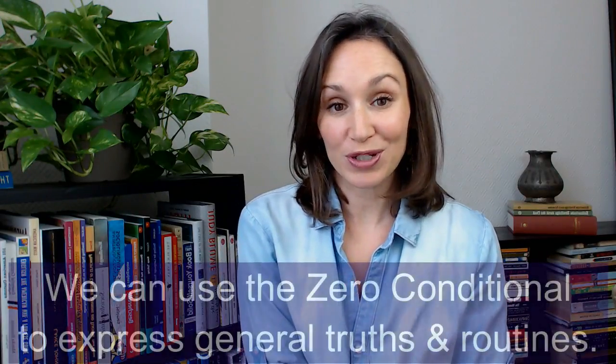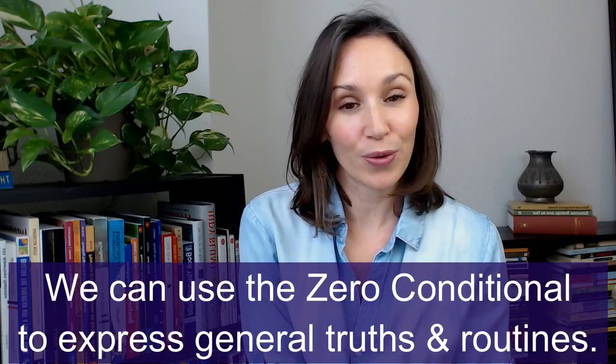Let's start with the zero conditional, which we can use to help us talk about general truths or even our daily routines. I know that you have learned to use the present simple to talk about daily routines, and we use words like always, never, sometimes, rarely. But let's say you want to add some variety. You want to add some complexity to your sentences talking about your routines. You can use the zero conditional to help you do that.